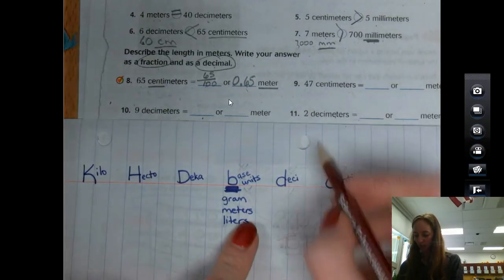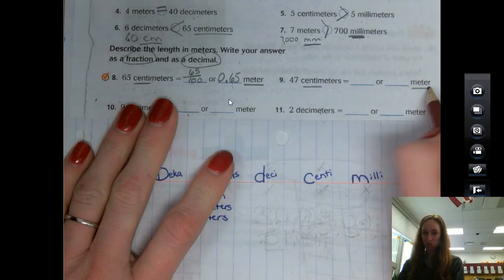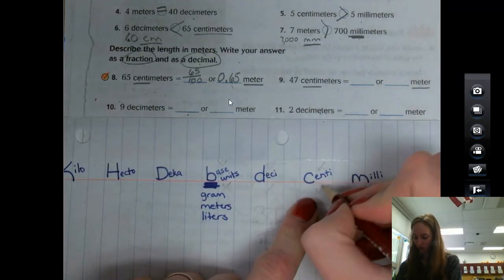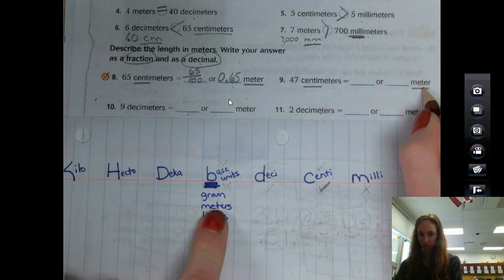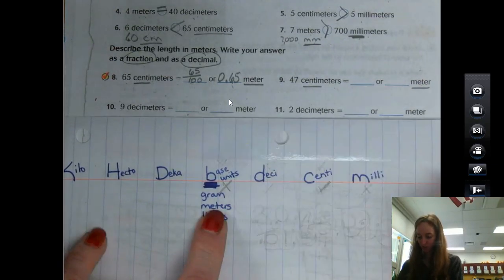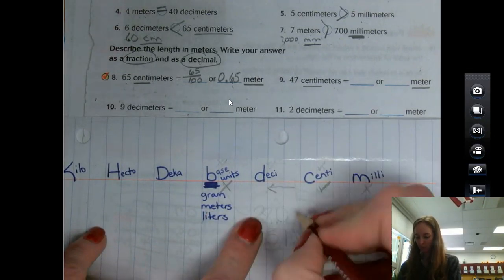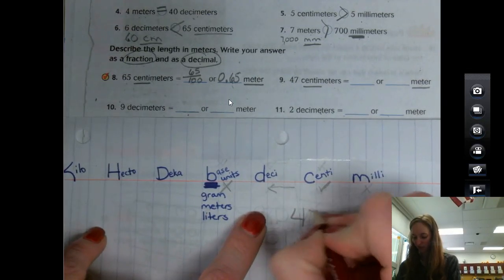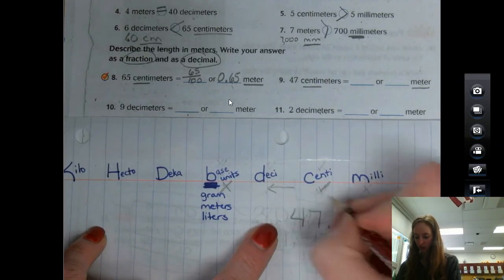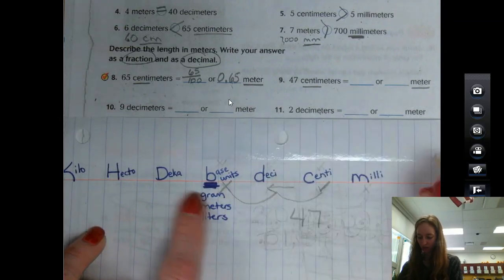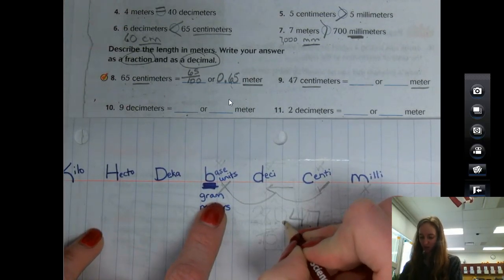Okay, number 9. 47 centimeters, and I'm going to a meter. So I'm starting at centi, and I'm going to a meter, Mrs. May, which is over here. It's going to do the same thing as last time. It's going to the left. I have 47 centimeters. My decimal's right here right now. I'm going 2 bunny hops to the left.